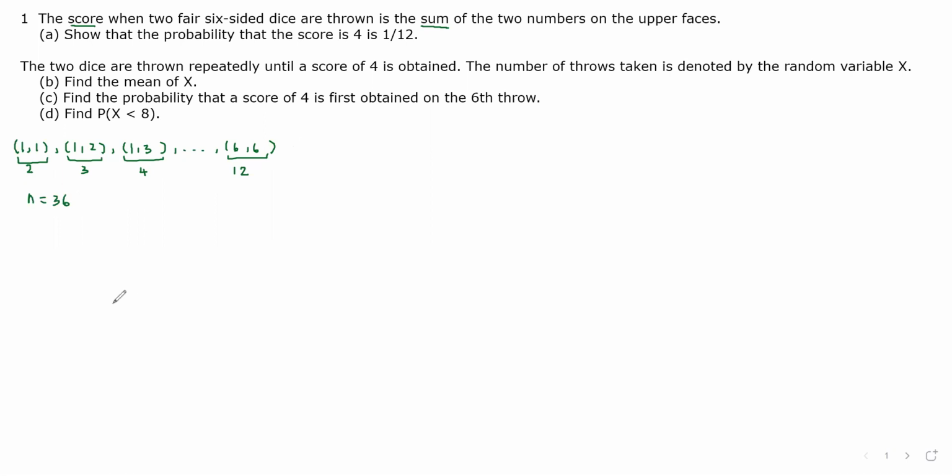We are only concerned with the score of 4. So when we look at the score of 4, we are looking at the case where we have the outcomes of 1, 3, 3, 1, and 2, 2. There are only 3 outcomes with a score of 4. So the probability of getting a score of 4, there are 3 outcomes with a score of 4 out of 36 outcomes in total. So that is 1 out of 12.